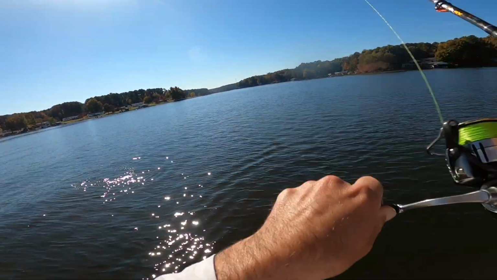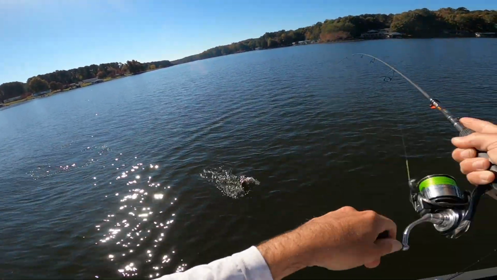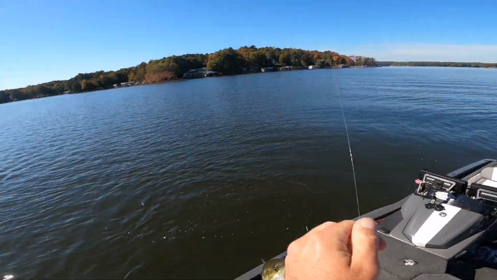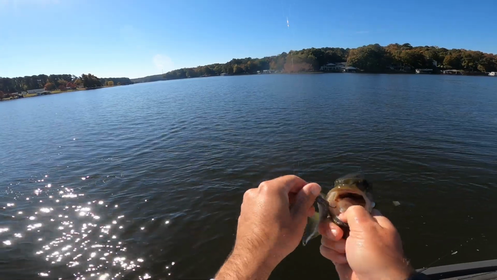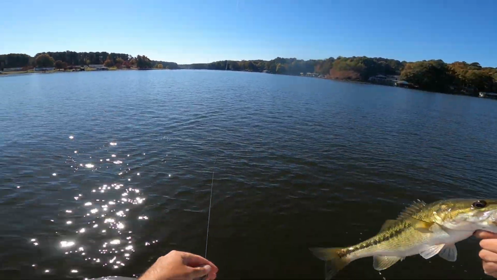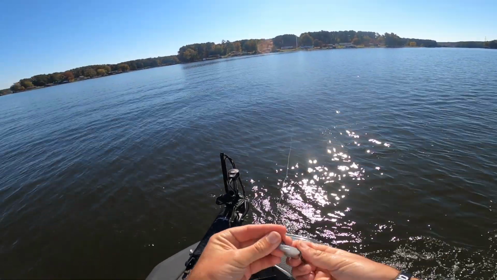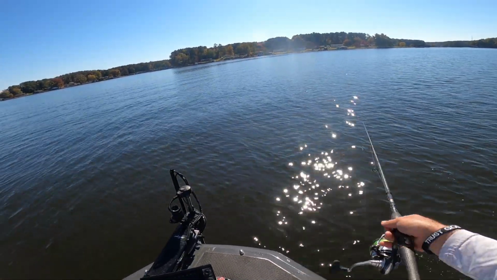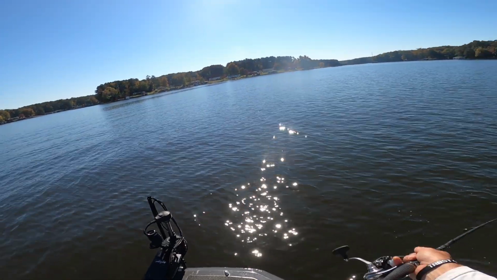Starting to see them group up a little bit better now. Biggest one of the day, unfortunately. Still not what we said we'd throw in the well. I don't know if now that the sun is up, they're starting to group up a little bit better or what.